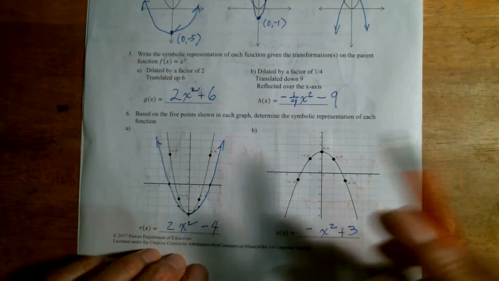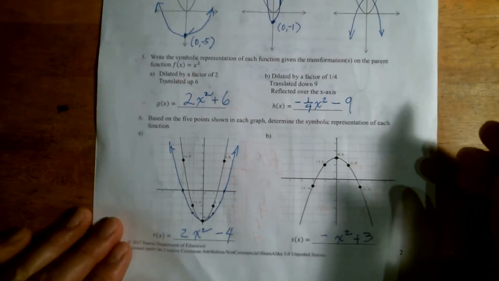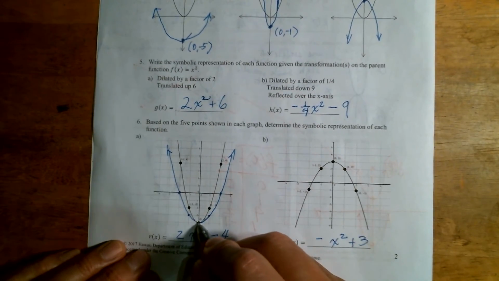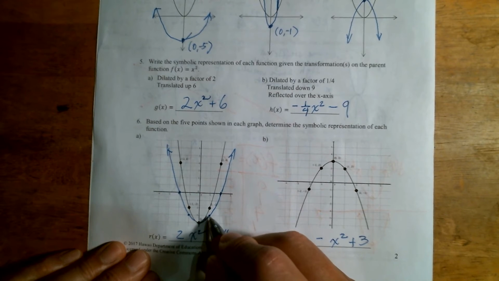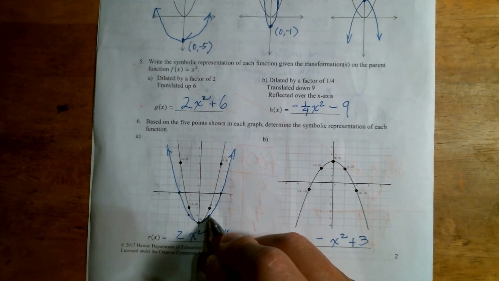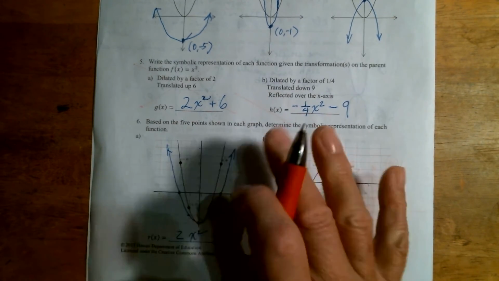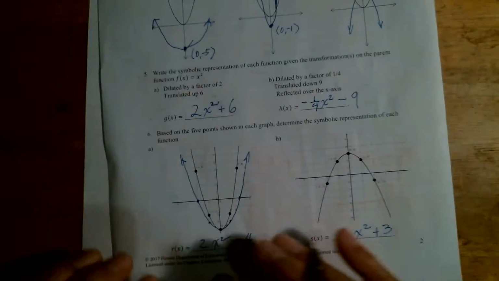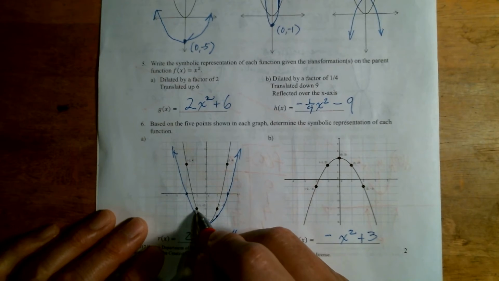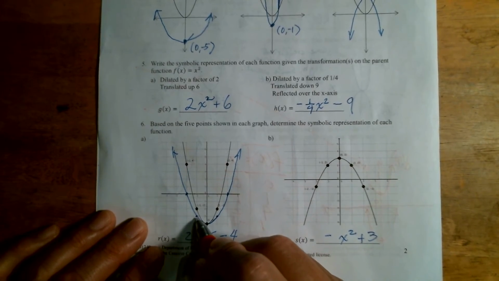So the 1, 1, see that 1, 1 over here? Or the 0, 0, that's the 0, 0, okay? Now you have the 1, 1, which is the point right here. And the 1, negative 1, which is the point right here, okay?